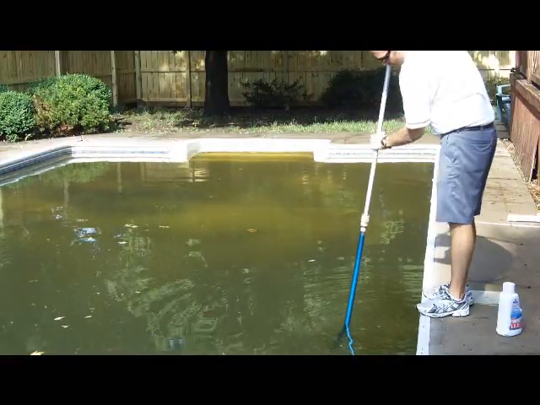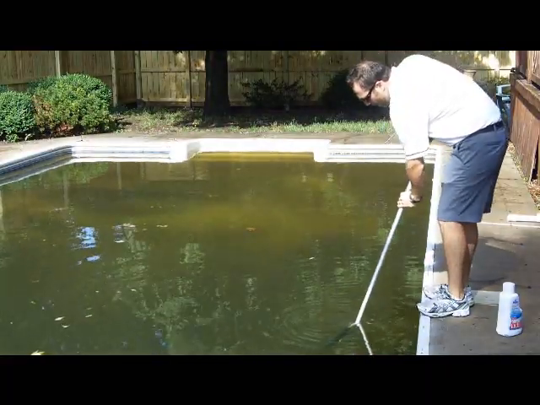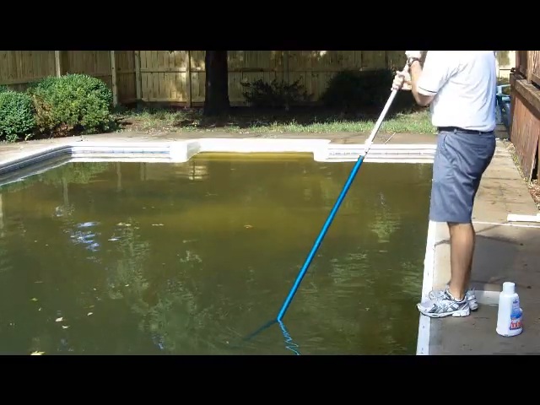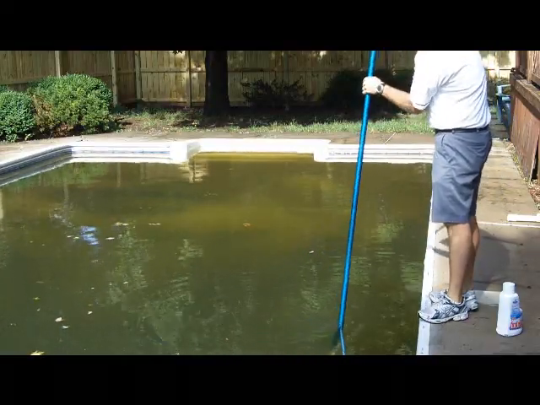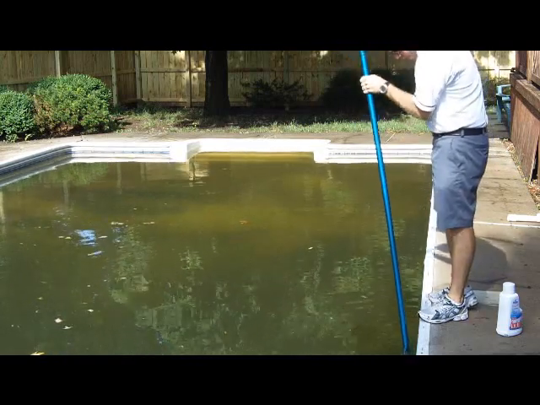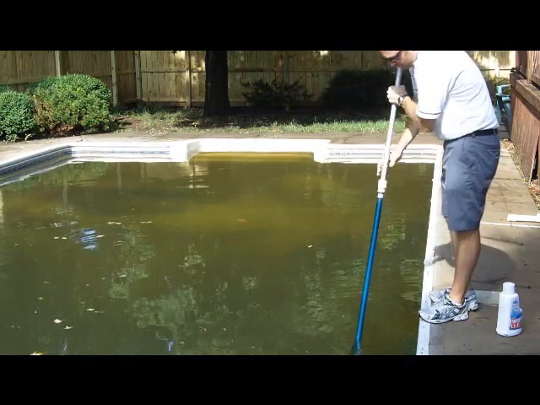After the addition of the chlorine, the next step is to immediately brush the surface of the swimming pool. We want to be sure to brush the entire pool from top to bottom. Even if you cannot see the floor, which is often the case with a severe algae bloom, be sure to brush as much of the surface as possible.